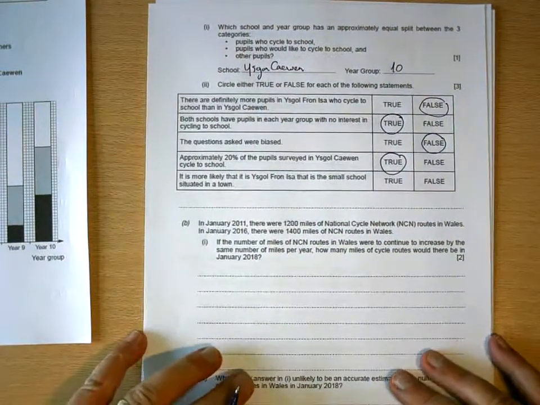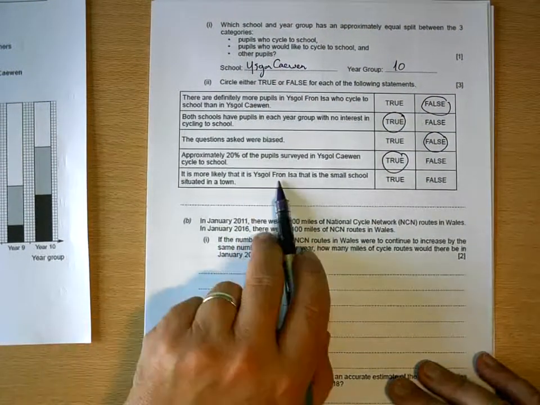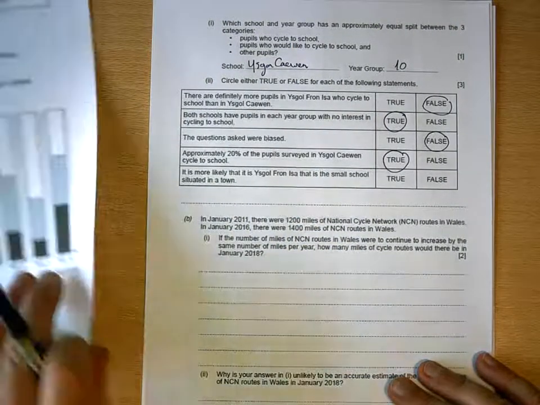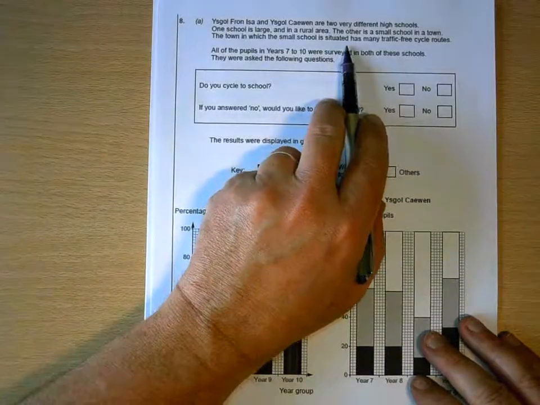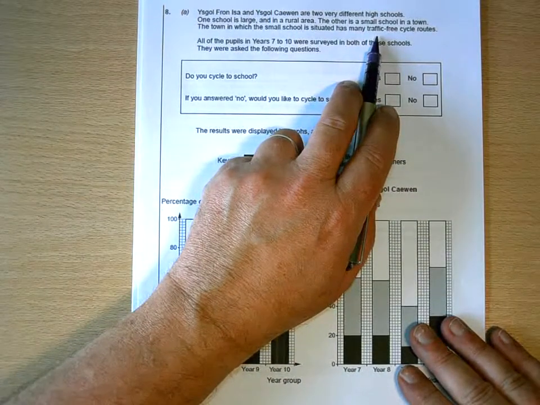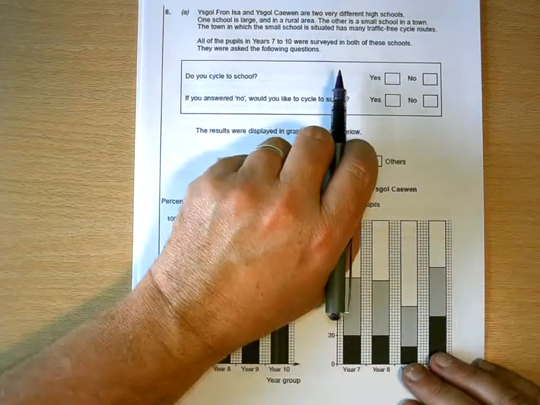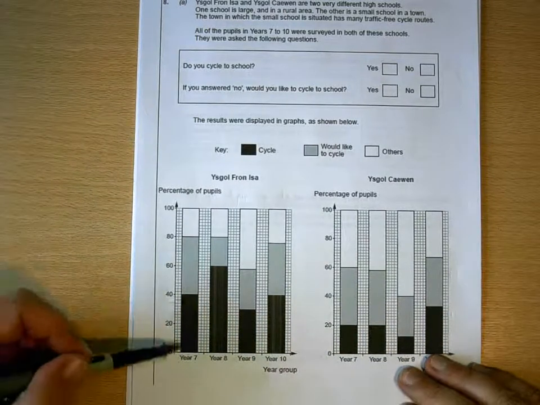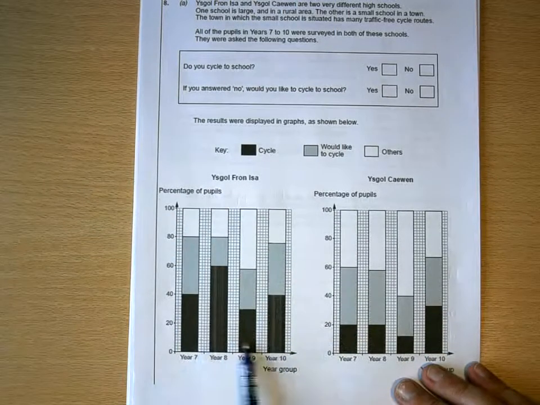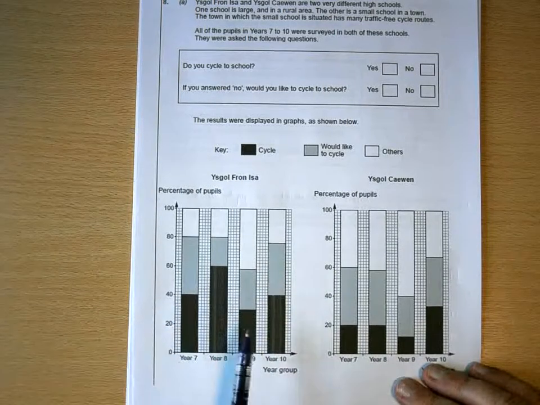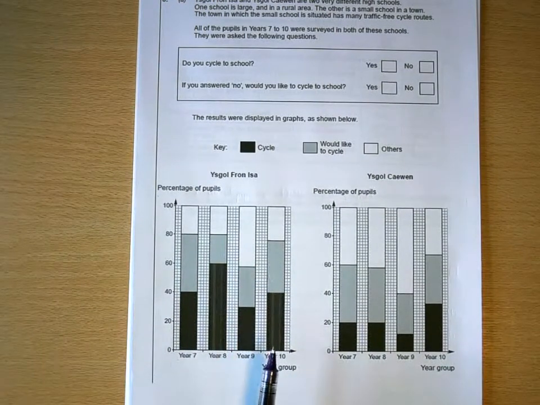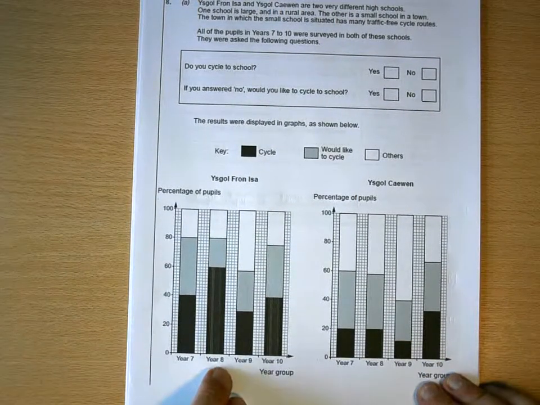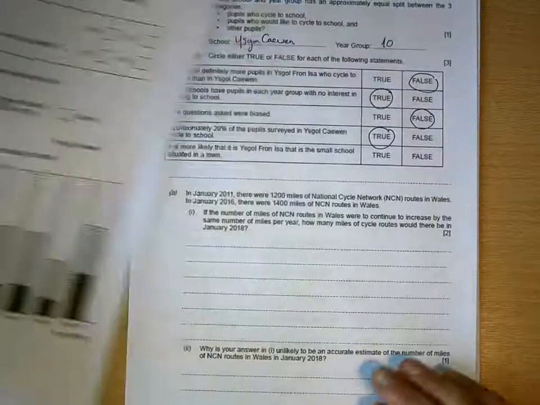It is more likely that it is Ysgol Fron Isa that is the small school situated in a town. So the small school situated in a town has many traffic-free cycle routes. So you would expect the town school to have more pupils cycling. And the school which has got a larger proportion of the pupils cycling is certainly Fron Isa. So that would back up that that is likely to be the case. So that is true.